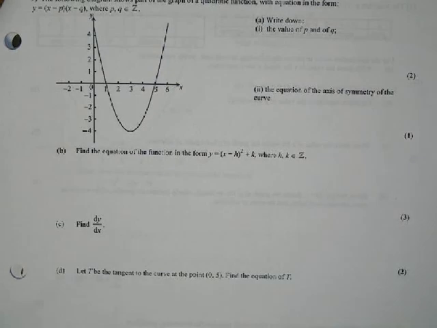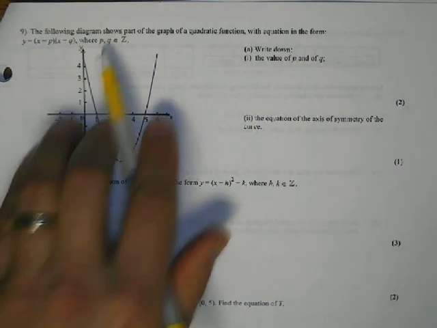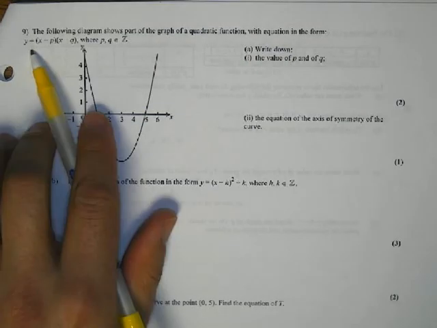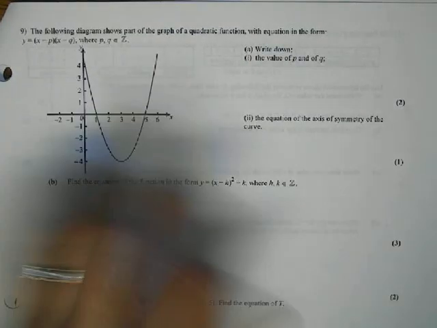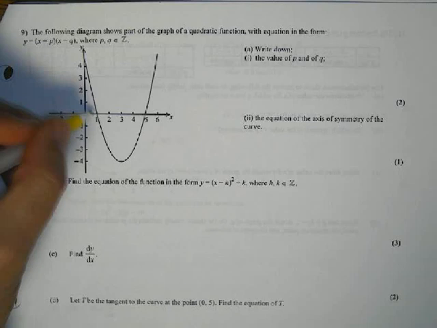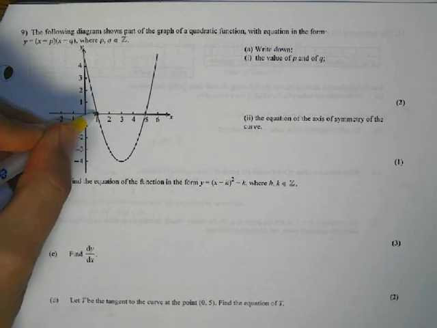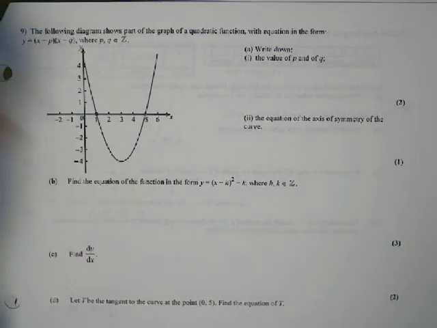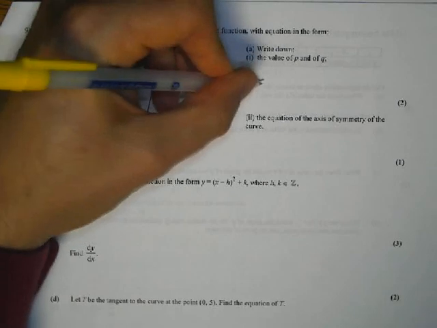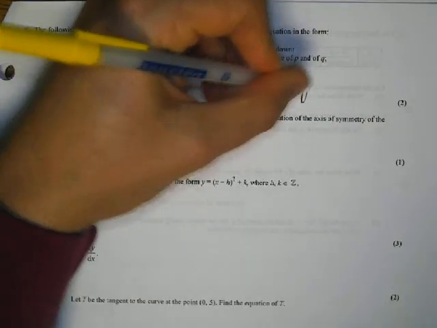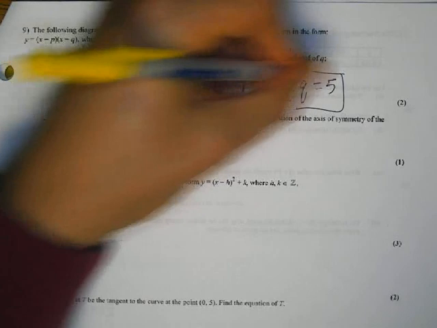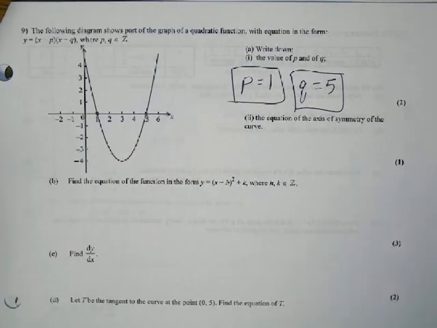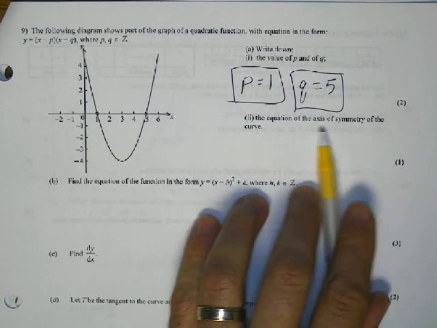Okay, the following diagram shows the graph of the quadratic equation. Write down the values of P and Q. P is 1 and Q is 5. Write the equation of the axis of symmetry.